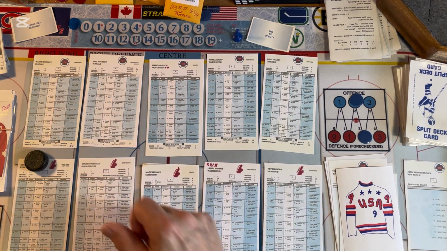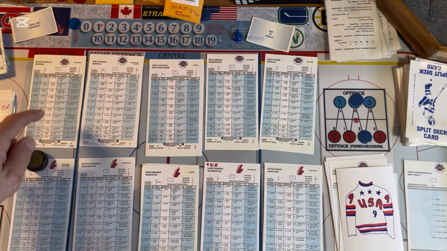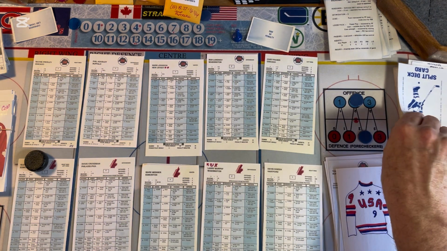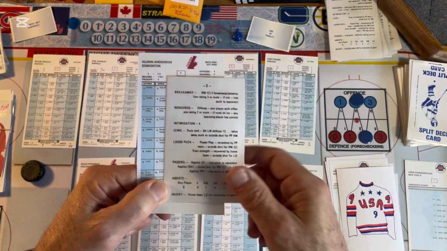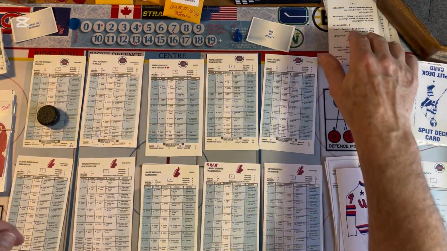Outside shot for left winger. Glenn Anderson's got it. He can deke 1-10 or pass. He's going to pass. He's a JKL passer, so he's going to make that pass and lose to the opponent. So the puck goes over to Wayne Presley.